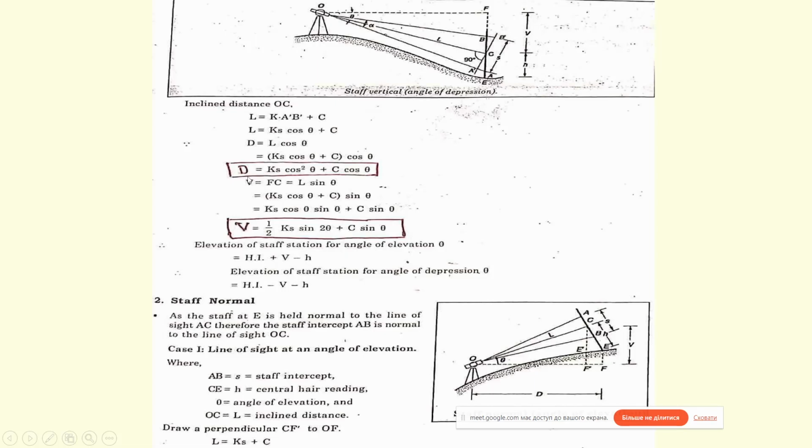The horizontal distance is k s cosine squared theta plus c cosine theta. And for the vertical distance of the triangle, you can see the formula of its calculation.